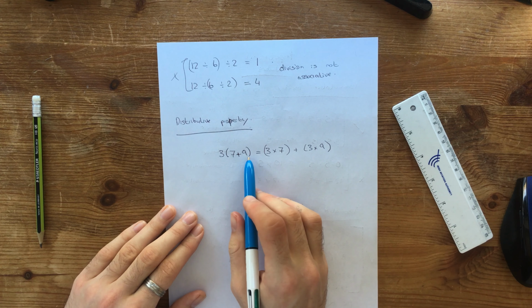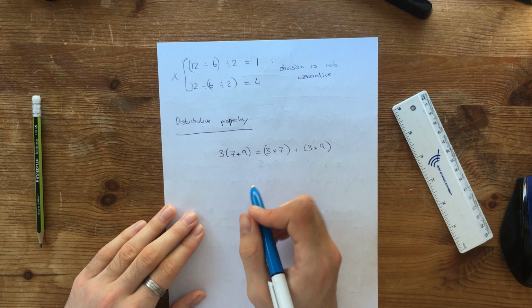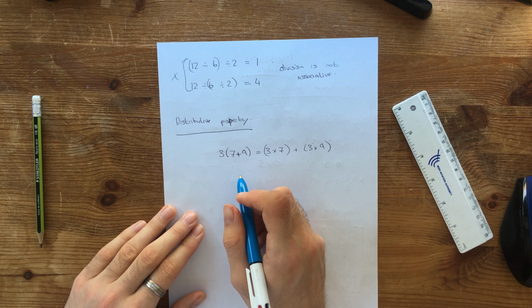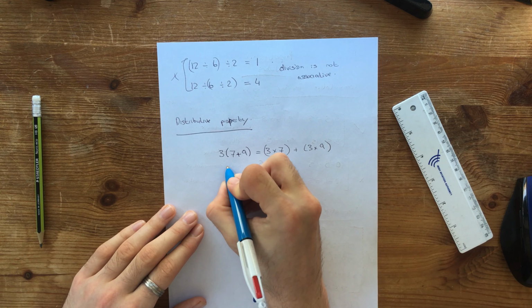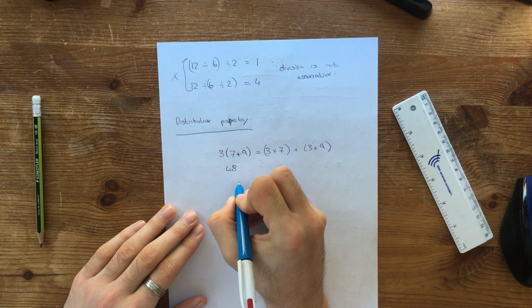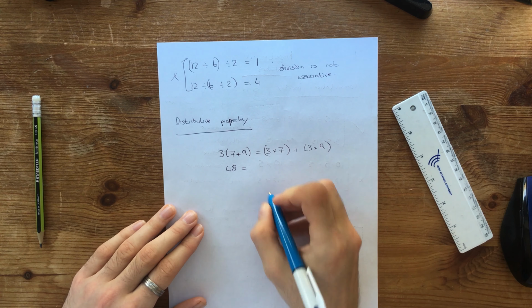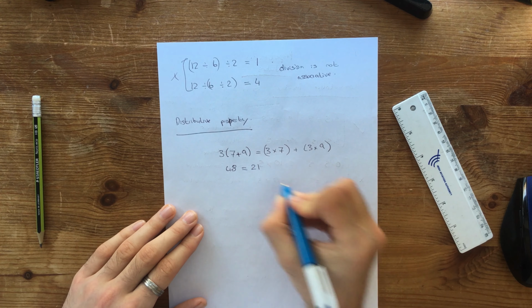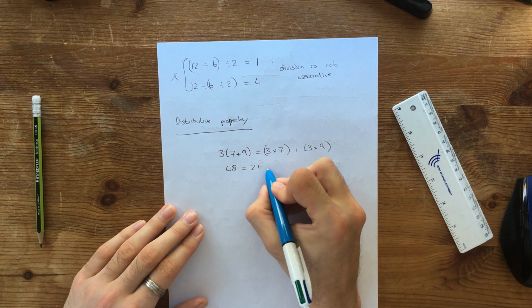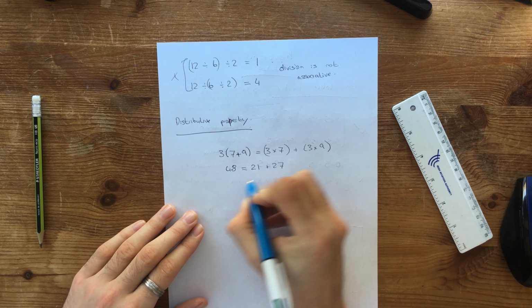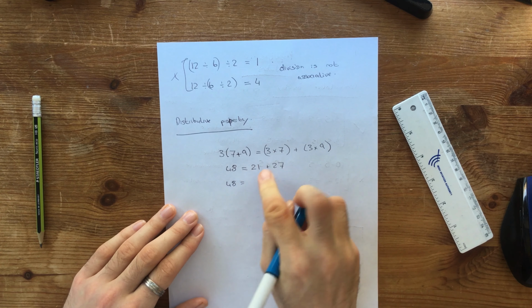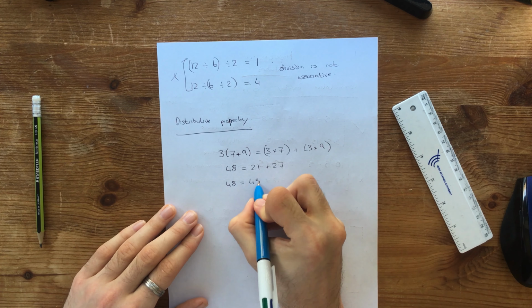So 7 plus 9 is 16, and 3 times 16 is 48. Yep, 48. 3 times 7 is 21, 3 times 9 is 27. Leave the 48 where it is. 21 plus 27 is 48.